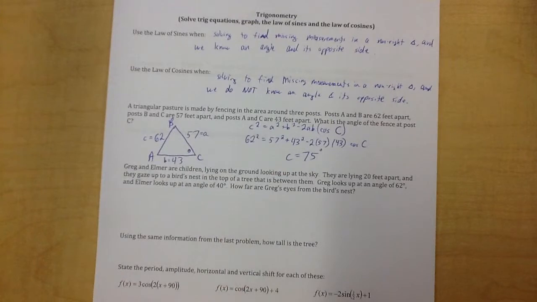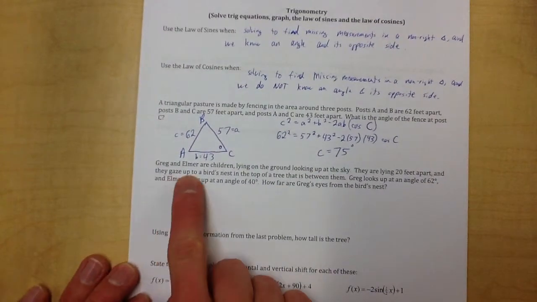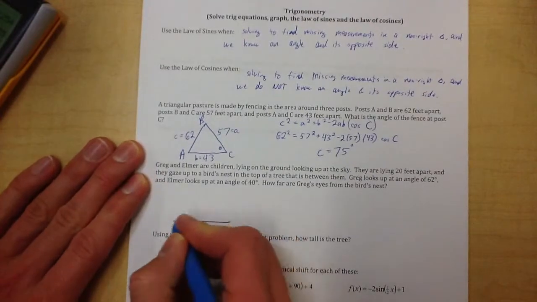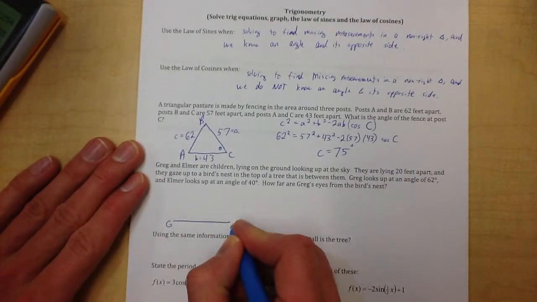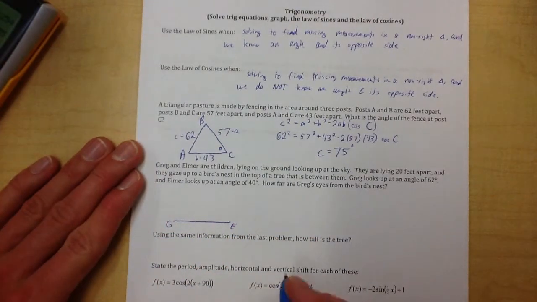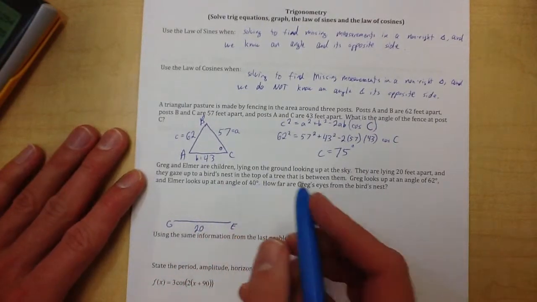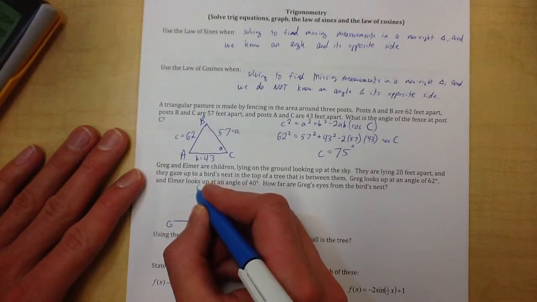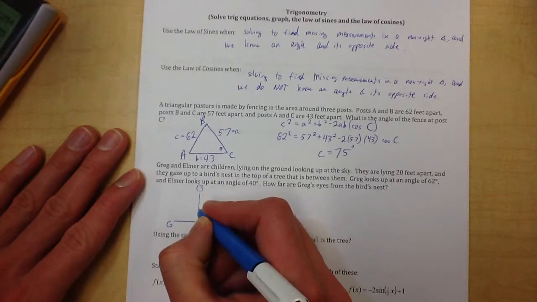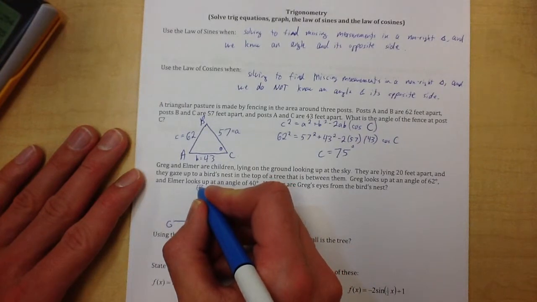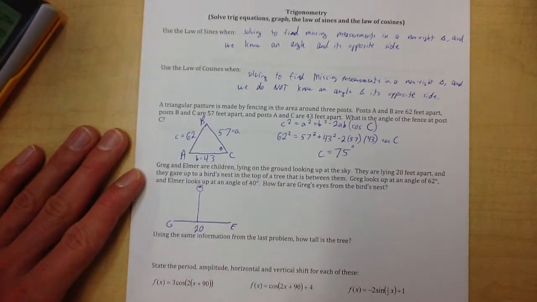Okay, next problem. Greg and Elmer, our children, lying on the ground looking up at the sky. Draw it. Lying on the ground. Here's Greg. Here's Elmer. Looking up at the sky, they're lying 20 feet apart. And they gaze up at a bird's nest in the top of a tree. So here's this tree. There it is, a skinny little tree. And there's a bird up there, a little nest. I can't draw.